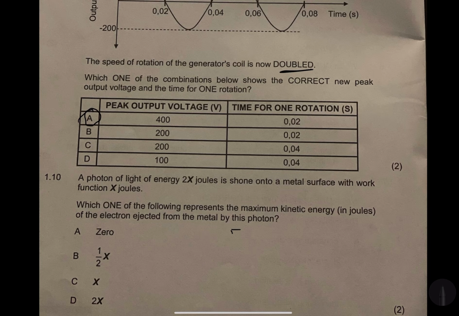So remember, we've got E is equal to omega 0 plus the maximum kinetic energy. So E, this would be the energy of the photon, is equal to omega 0, which is the work function, plus the maximum kinetic energy, right? Now, they told us that the energy of the photon is 2x, so this represents 2x. And they said the work function is x joules, so that should be that there.